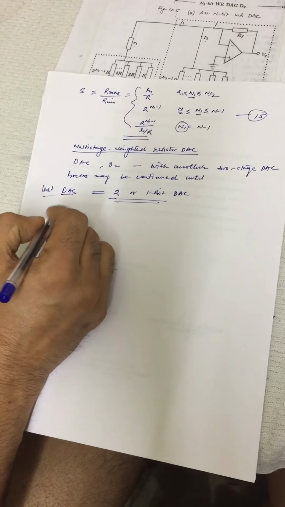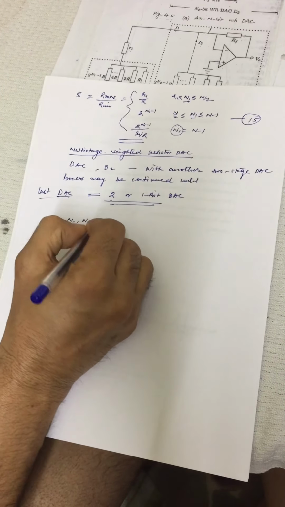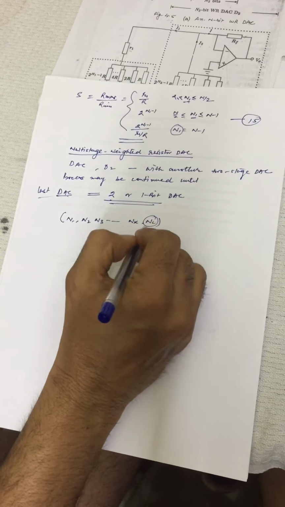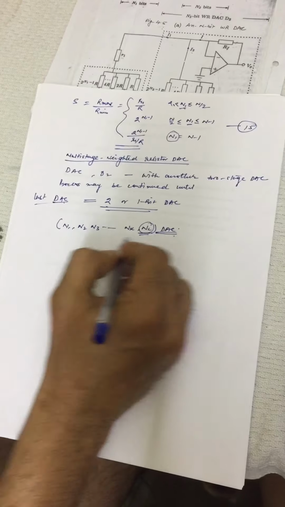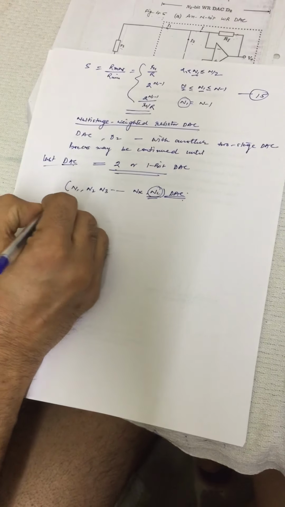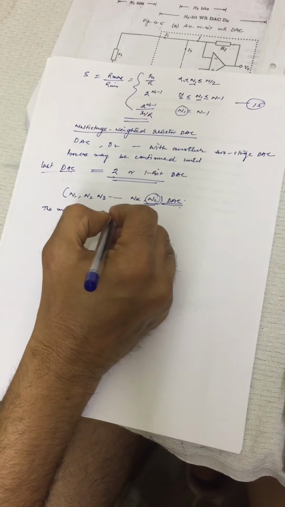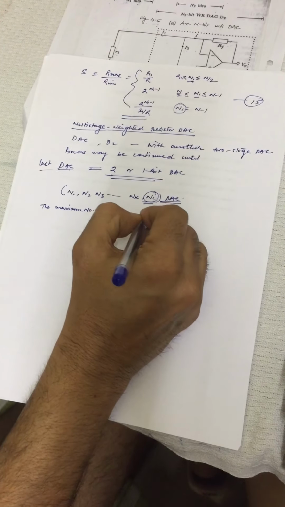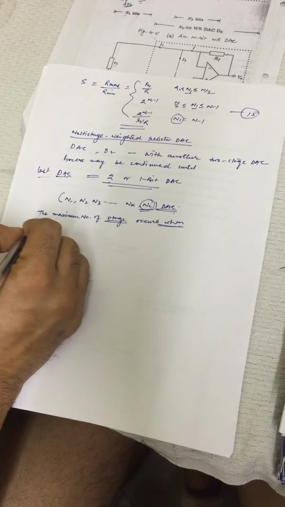So these multi-stage DACs will be designated as N1, N2, N3, Nk up to NL, the last stage. NL refers to the last stage DAC. I will show the pictorial diagram of how these DACs will work. The maximum number of stages in a DAC occurs when there is a condition. What is the condition?